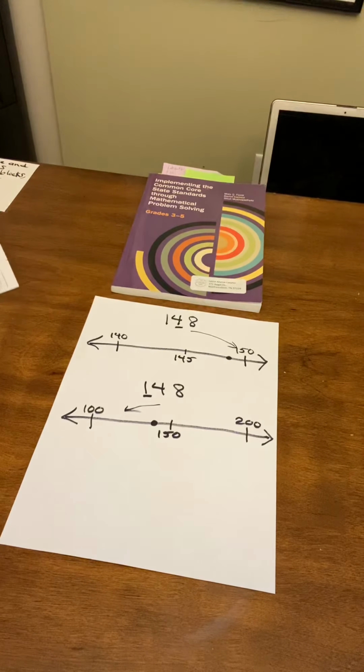Now, to go to the next step, I am going to have to take my camera down, and I'm going to have to turn it around.